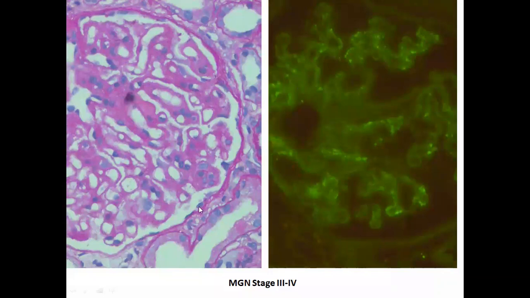A higher magnification, just for comparison again, that sometimes the membrane thickening is so significant. If it is a very advanced membranous, just compare this tubular basement membrane again with this glomerular capillary wall thickness. This glomerular capillary wall thickness is like 2 to 3 times the thickness of the tubular basement membrane. That means it is a very advanced membranous.